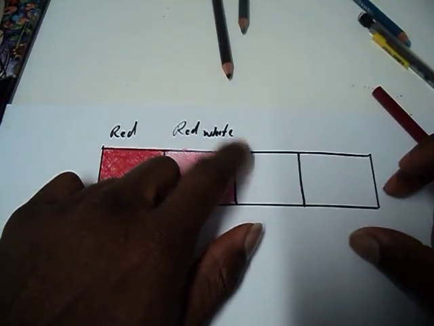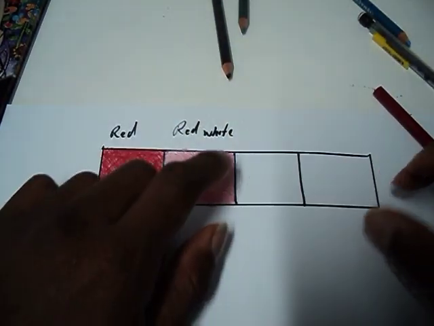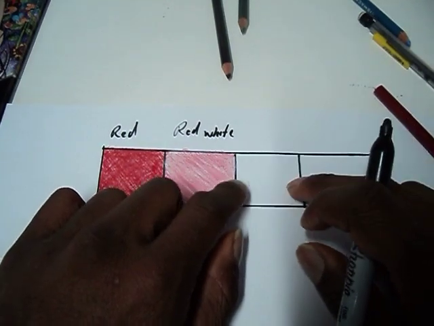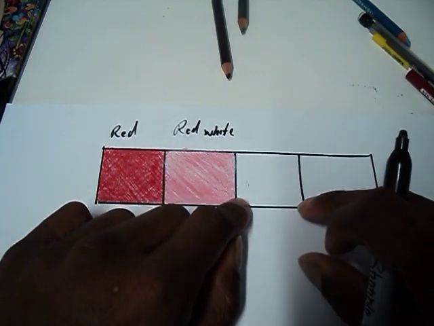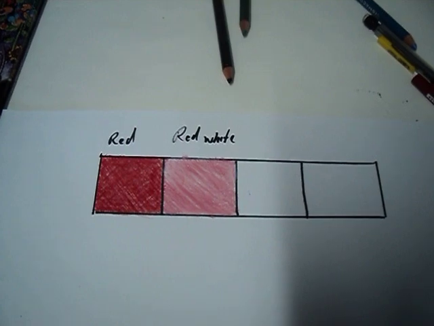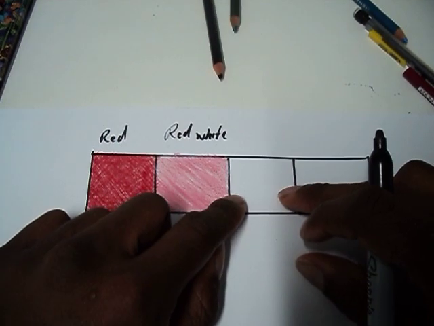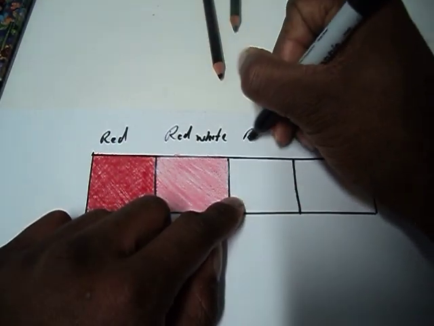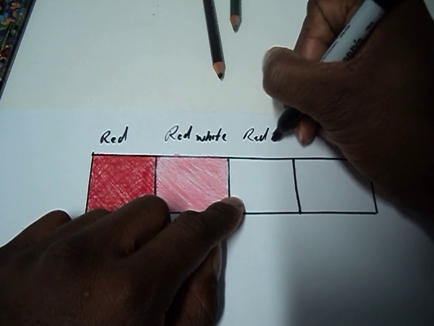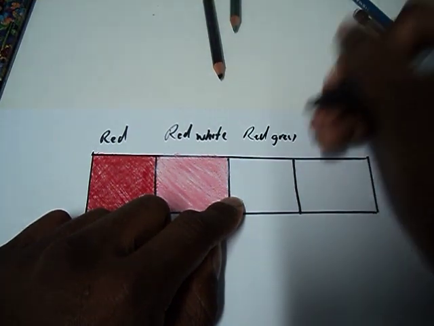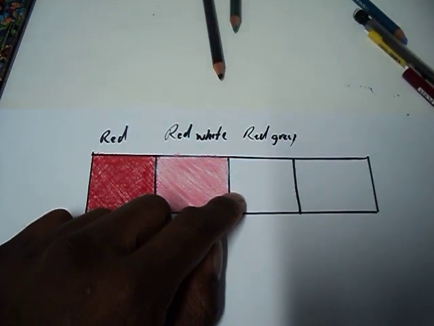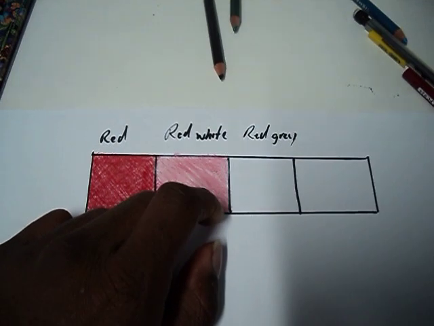Okay, over here, we're going to affect the color's contrast, which means we actually have to add gray to this. So we're going to have red and gray. How are we going to do that?